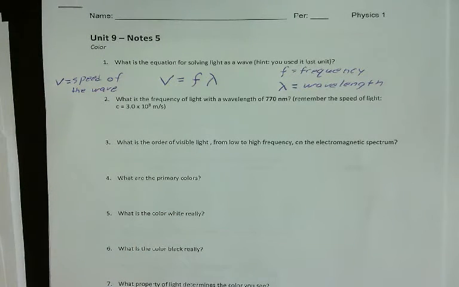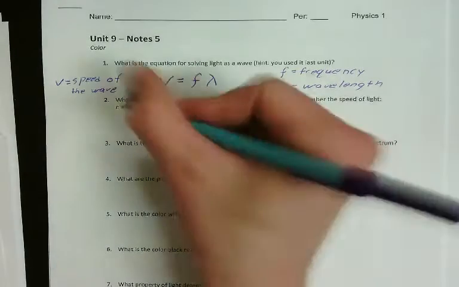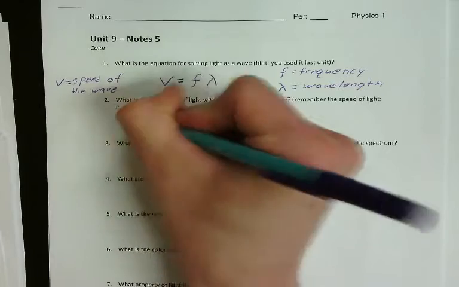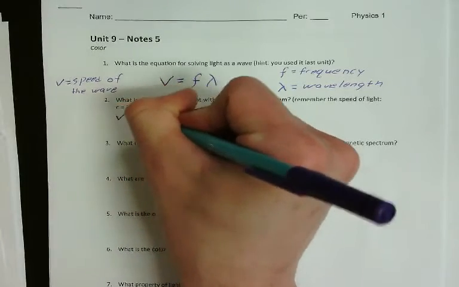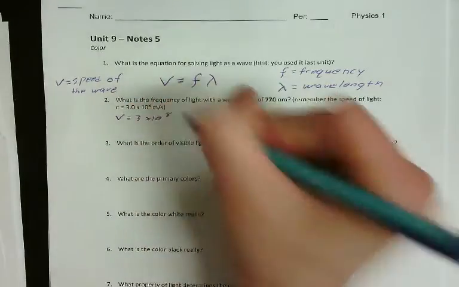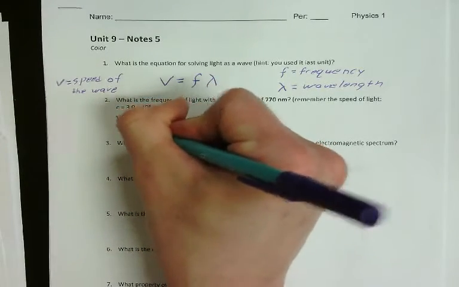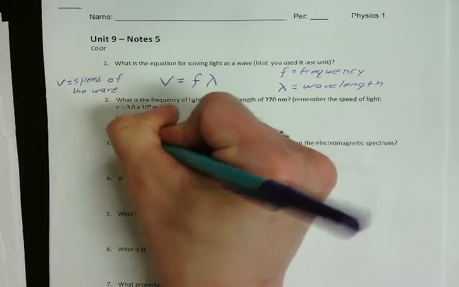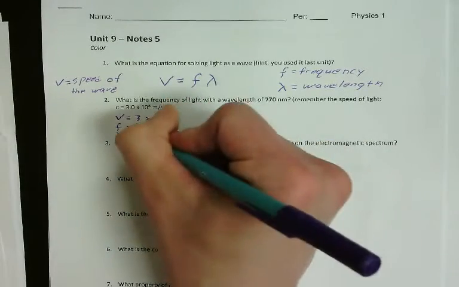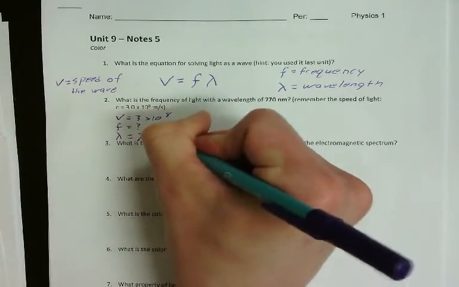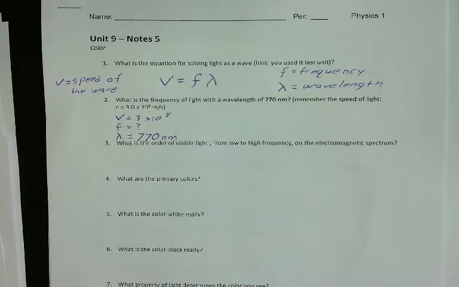So what's the frequency of light if the wavelength is 770 nanometers? The velocity is the speed of the wave. Light has a speed of 3 times 10 to the 8th. f is the frequency, that's what we're solving for. And lambda is the wavelength, which is 770 nanometers. The reason it's in nanometers is because the wavelength of light is very, very tiny, so we don't want to write that out in all zeros because that would take forever.